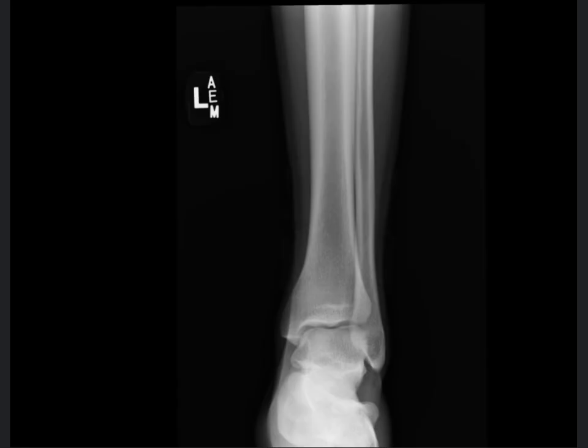Some doctors will do cast immobilization for 2 to 3 weeks. Some will wear the boot basically at all times for 2 to 3 weeks, with limited or no weight bearing. And then as they progress after that with follow-up x-ray images, they can do some progressive weight bearing activities.